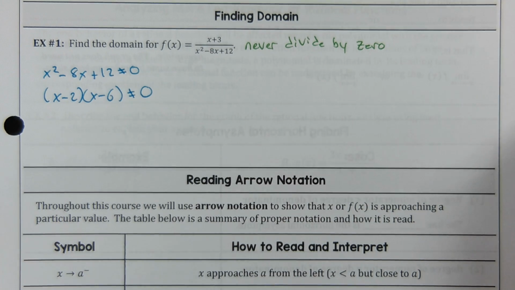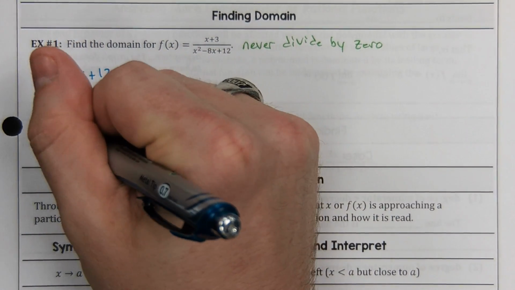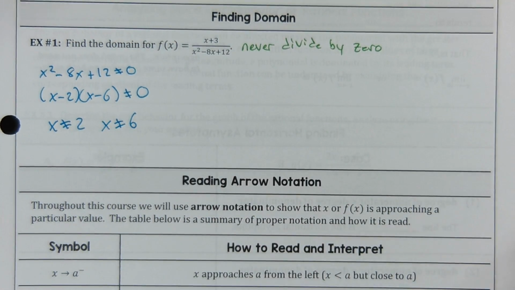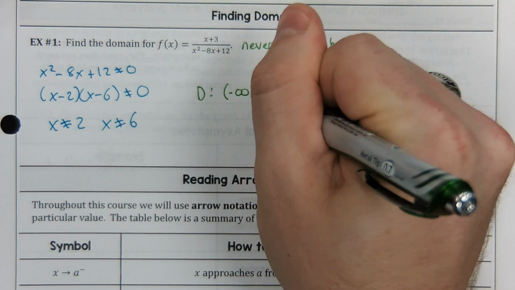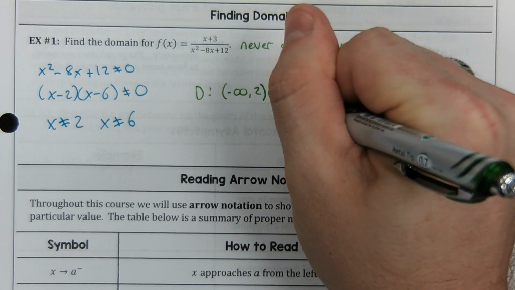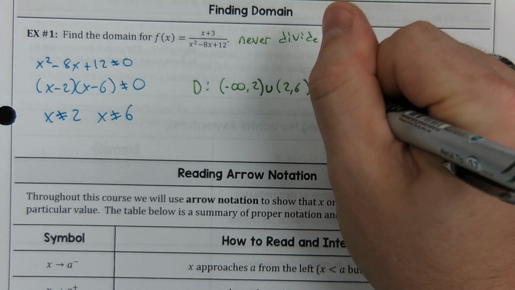It's always what makes the inside be 0. We specifically are trying to avoid 0, right? So x cannot be 2. X cannot be 6. But it could be any other number known to man or not known. Any other number other than 2 and 6. So how do we describe everything except for 2 and 6? Well, we would say first we're talking about all the numbers to the left of 2. And then also all the numbers from 2 to 6. And then lastly, all the numbers to the right of 6.